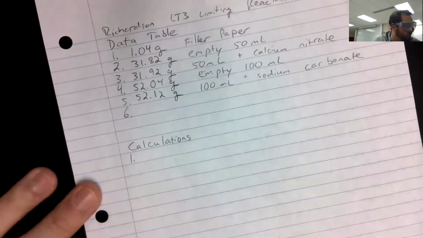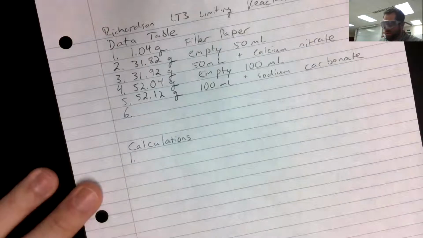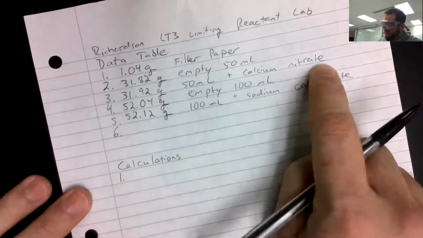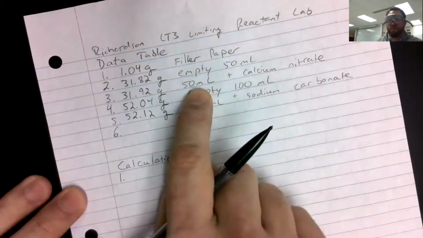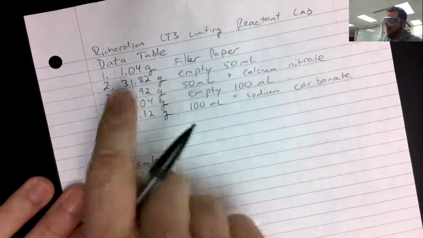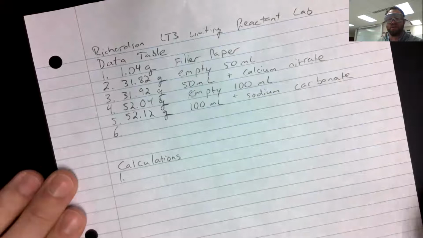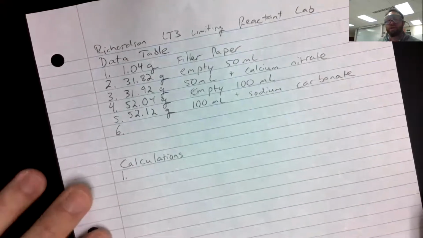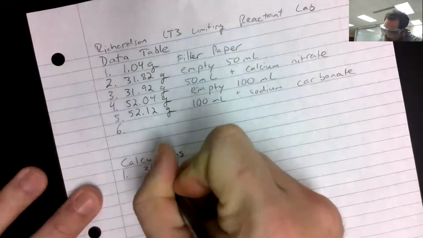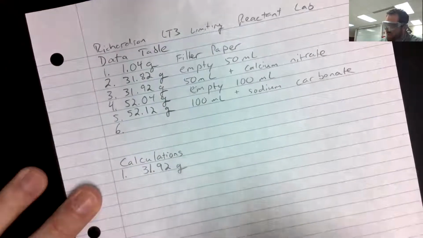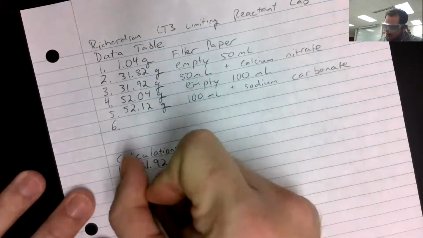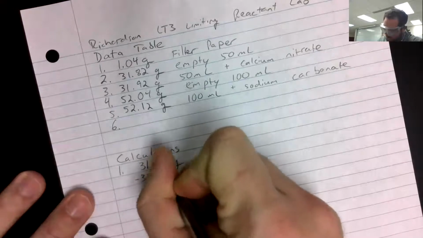All right, first thing we're looking for, mass of calcium nitrate. Well, I can look up at my data, and I know calcium nitrate and the 50 milliliter beaker. There's the mass. The empty 50 milliliter beaker, there's the mass. Now, a lot of you guys can probably do this in your head, but I need to see your work. So 31.92 grams. There's our beaker and calcium nitrate. And we're going to subtract the mass of the beaker.